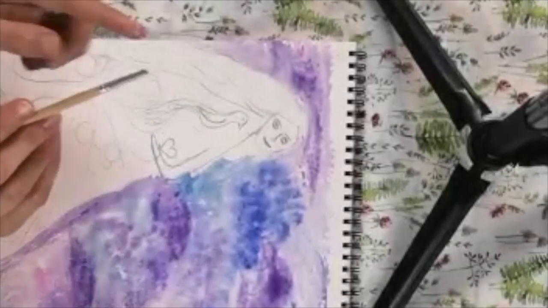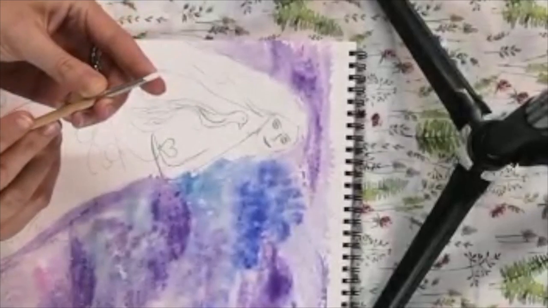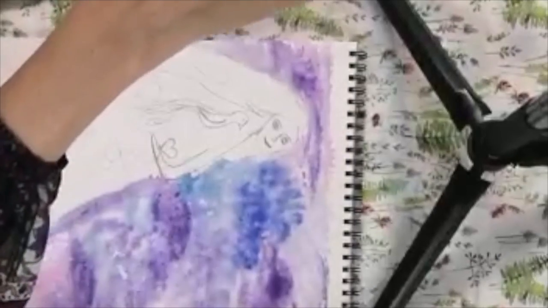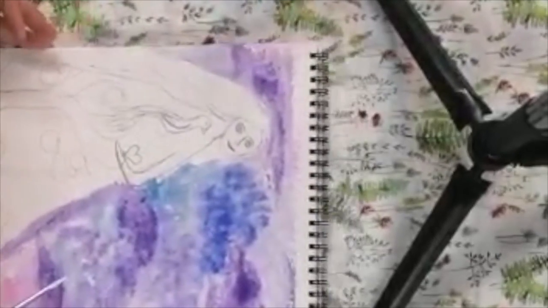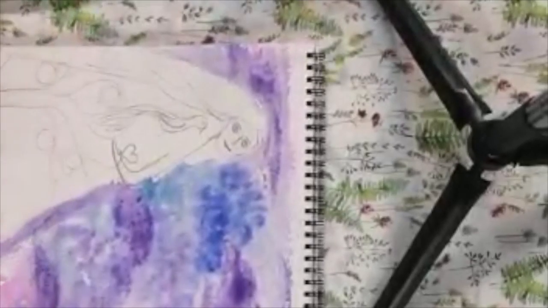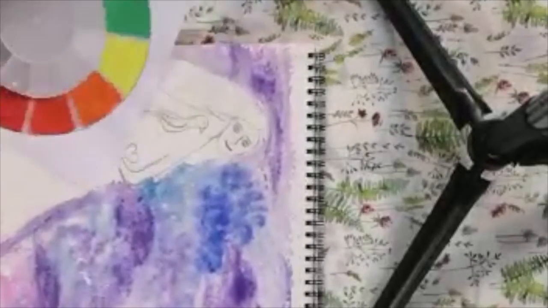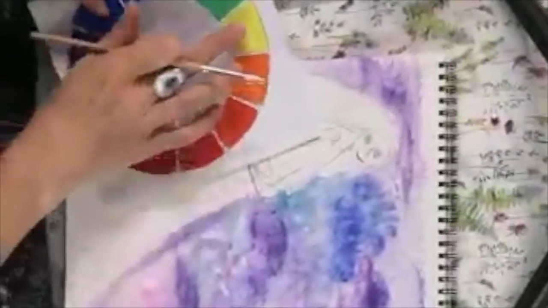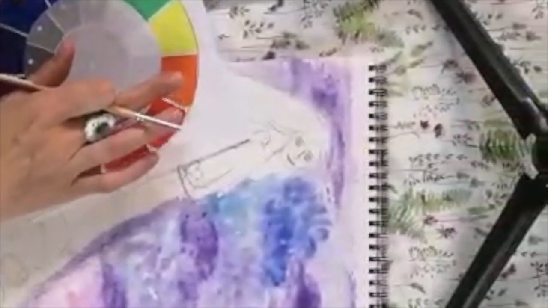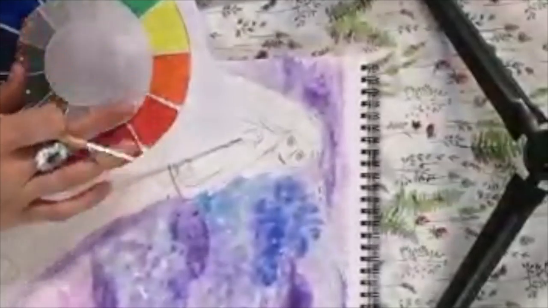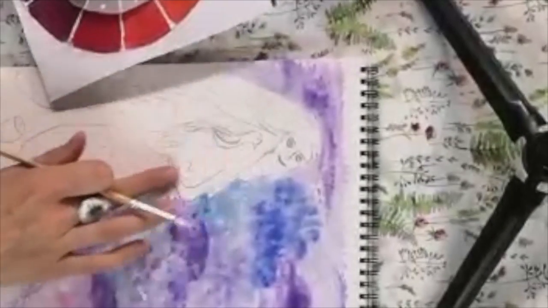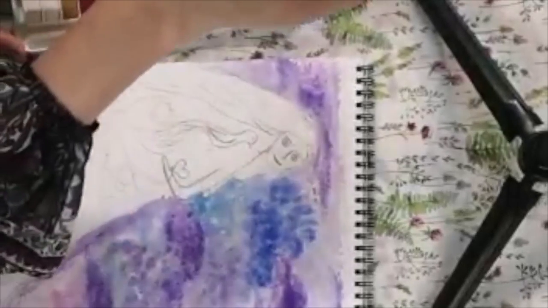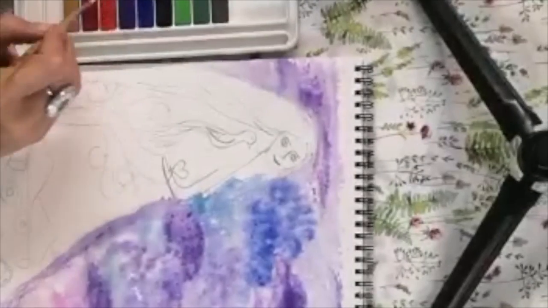I'm gonna use my small brush, which you have in your box. So as we look at our wheel, I used the purples and blues, so my contrasty colors are like yellow and orange and red. So this is what I'm gonna be doing more, focusing on the background. So for the hair, I was thinking to use some orange red color.